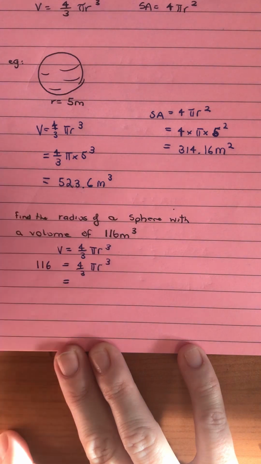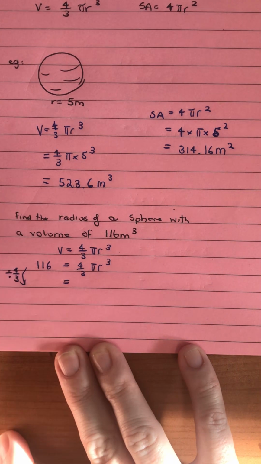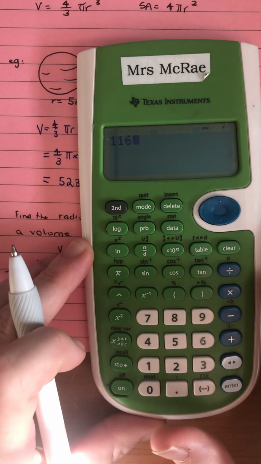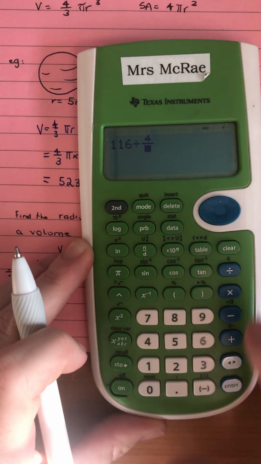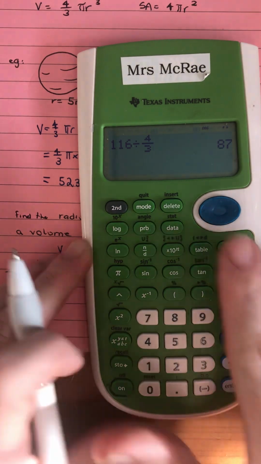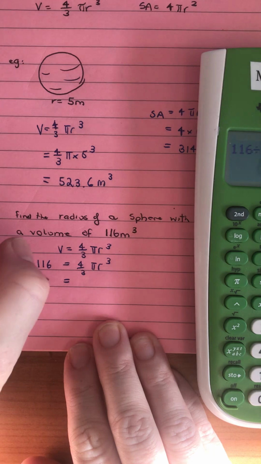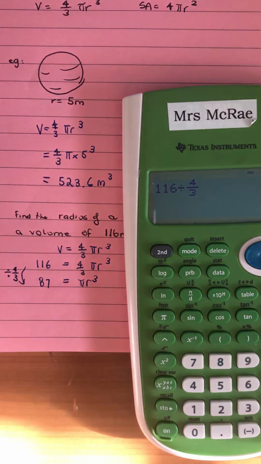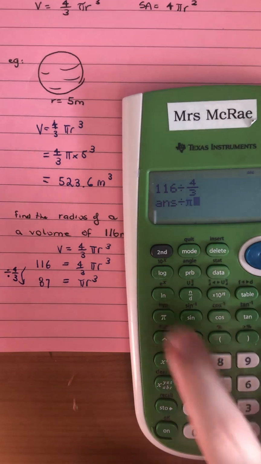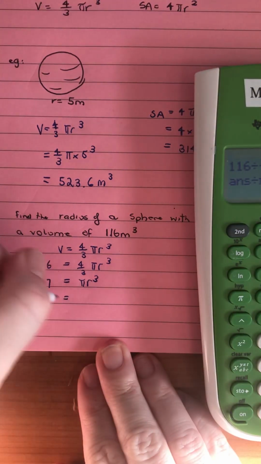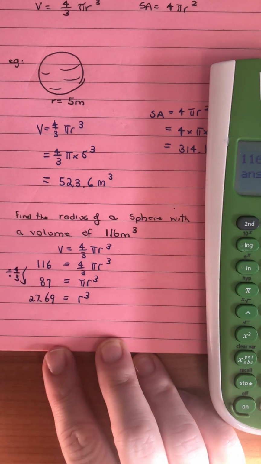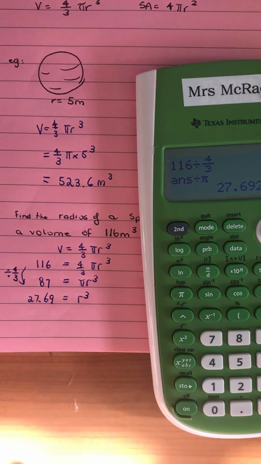So my first step is going to be to divide by 4 on 3. Now that's the same as multiplying by 3/4. So I can do either way. And we get 87. And that's what pi r cubed is equal to. So then I want to divide by pi. And my r cubed is going to be 27.69. Now, this is the bit you may not have done before.